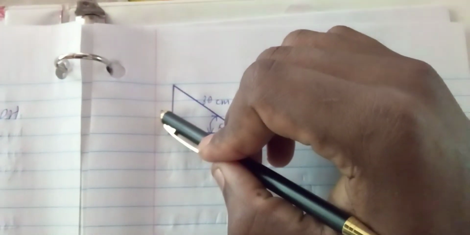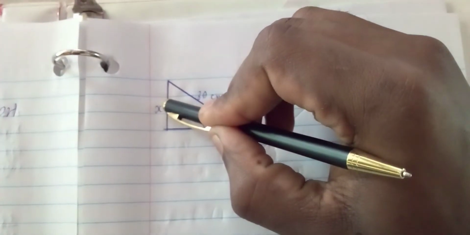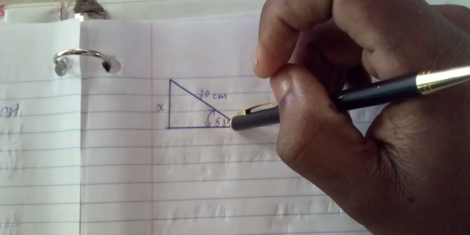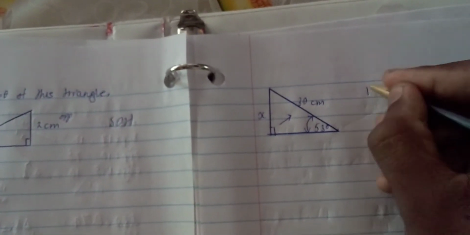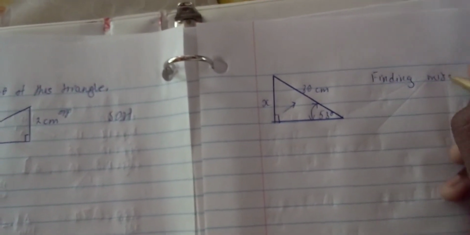So there are two sides they give us. They give us the unknown side, which is the opposite, because it's directly opposite to the angle theta. And we know that this is the hypotenuse, because it's directly opposite to the right angle. So we're going to go about this by solving for this, finding the missing side.